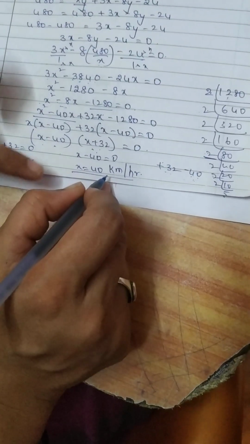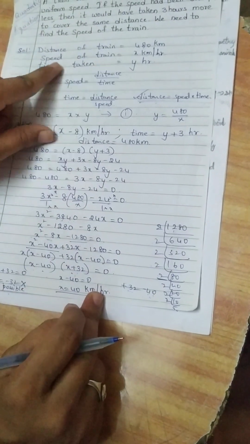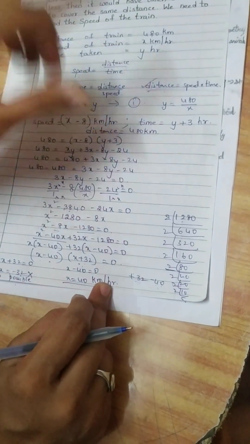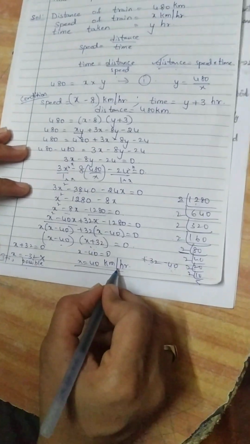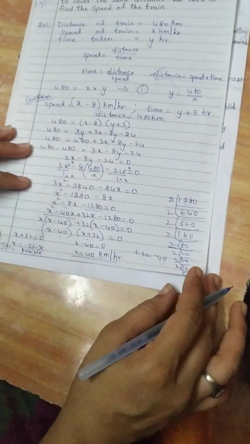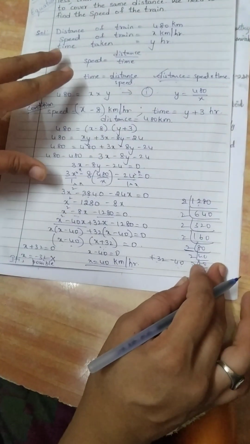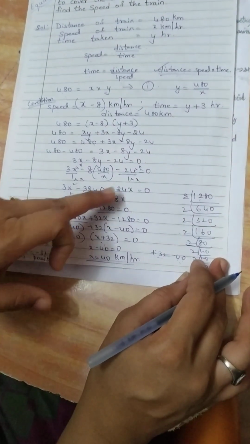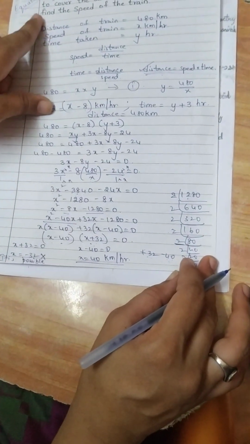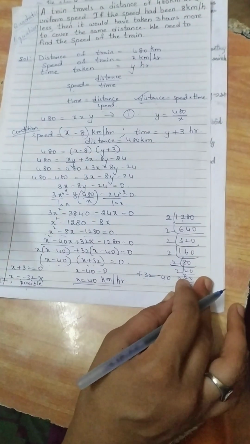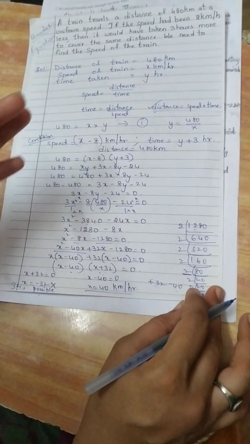What is this x initially? Initially x is nothing but the speed of the train. So the speed of the train is 40 kilometers per hour. This is how you find the value of the speed here. Find it numerically, children. Don't stop at the equation. You should find the value, because they told in the question, find the speed of the train. So you should never stop at the quadratic equation. You should continue and do it.